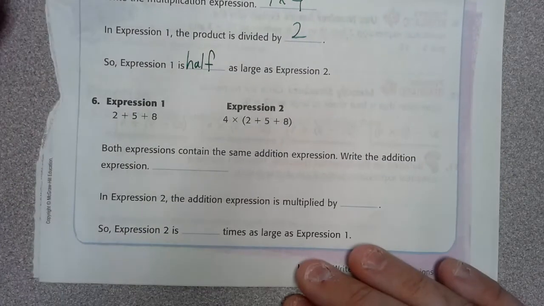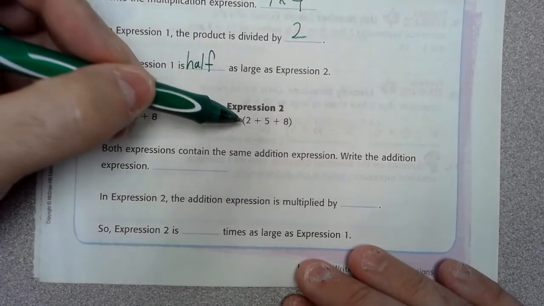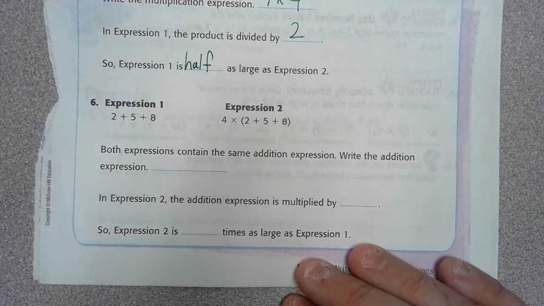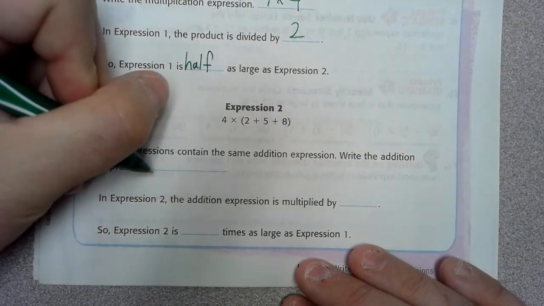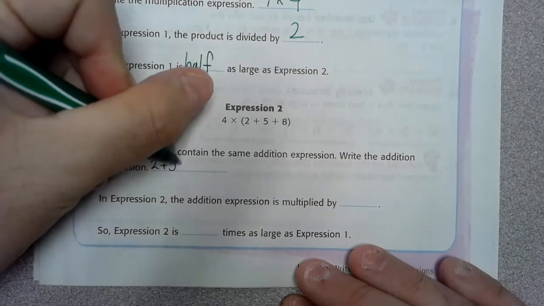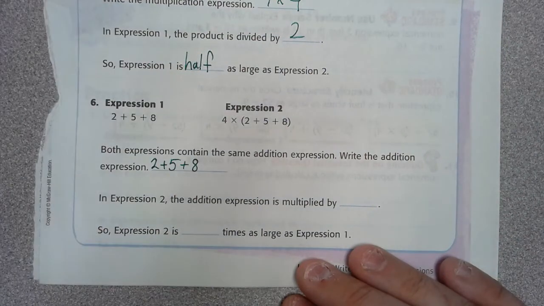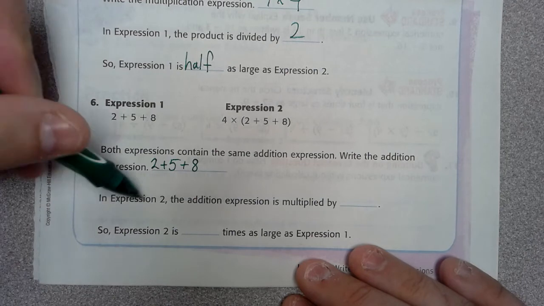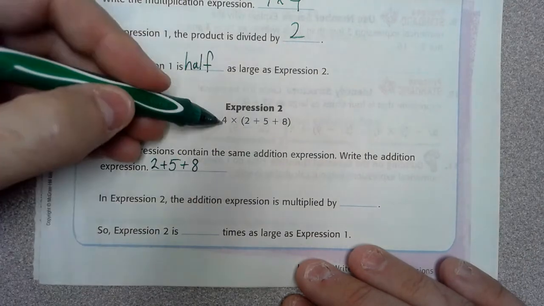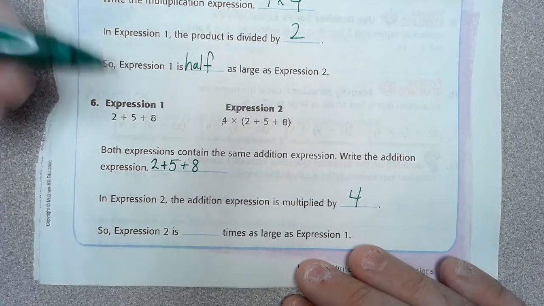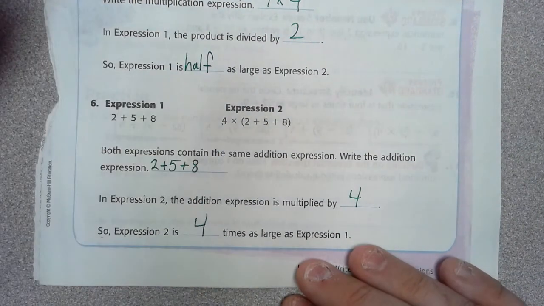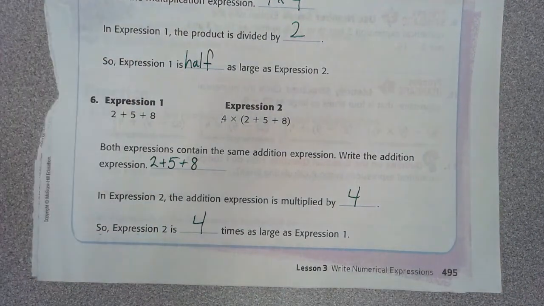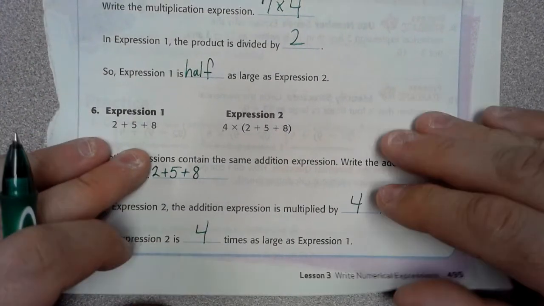Expression number 1 is 2 plus 5 plus 8, and this one has the same thing, but we're doing it times 4. So both expressions contain the same addition expression, which is 2 plus 5 plus 8. And then in expression 2, the addition expression is multiplied by 4. So expression number 2 is 4 times as large as expression number 1. This is a fairly easy assignment, obviously, as you can see.